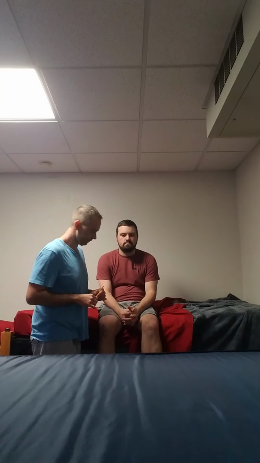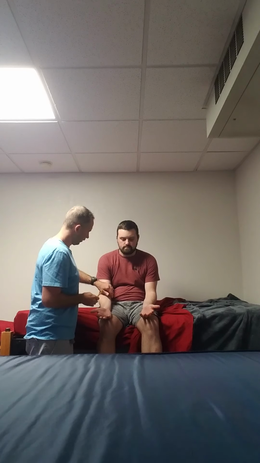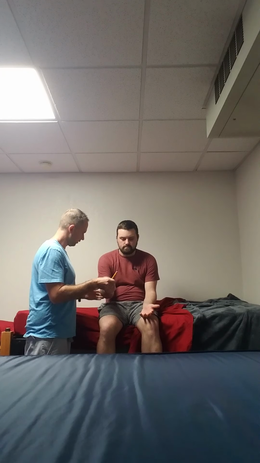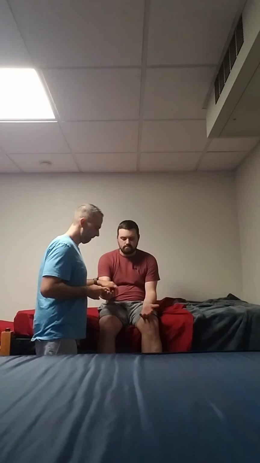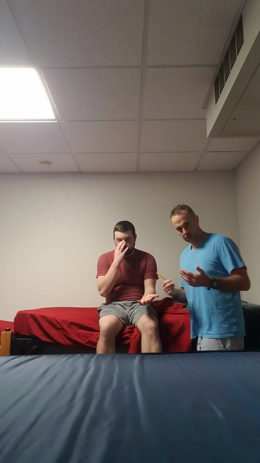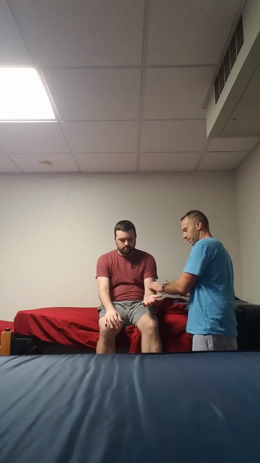And finally, I'm going to test reflexes. Again, this is going to simulate my hammer. All right. For the biceps, have the patient flex their arm at 45 degrees. I will strike my hand, which in a real setting would elicit a response from the patient.